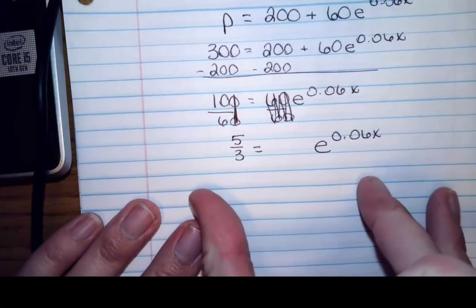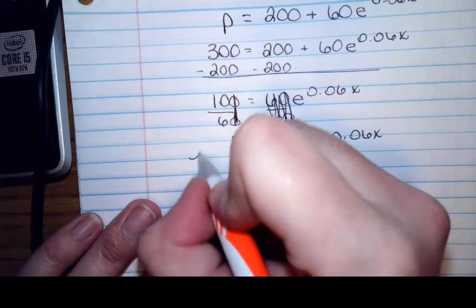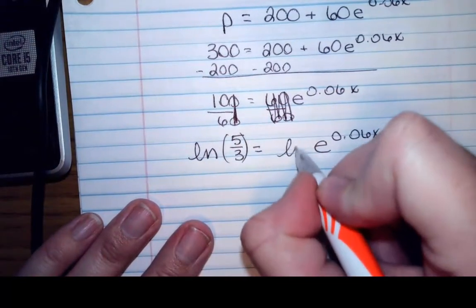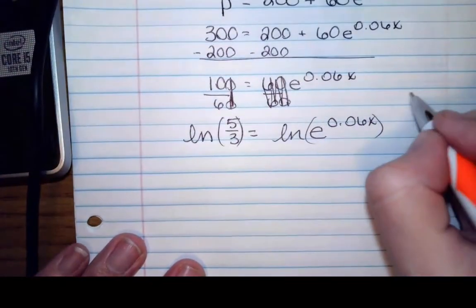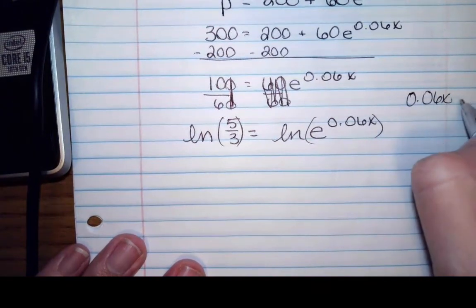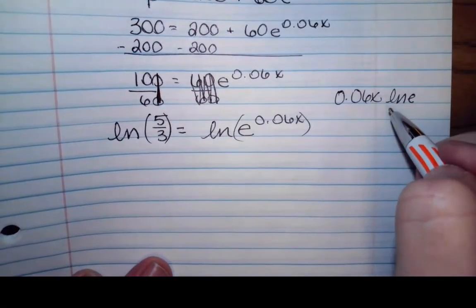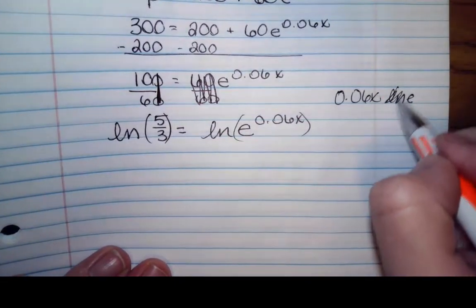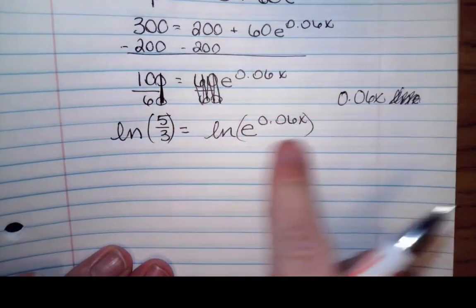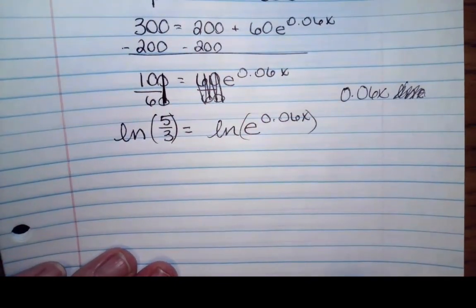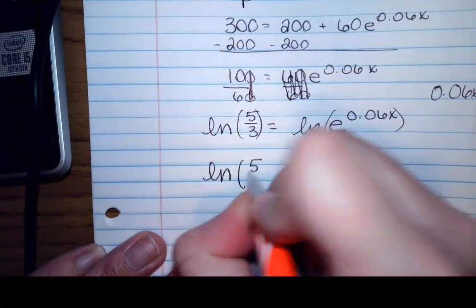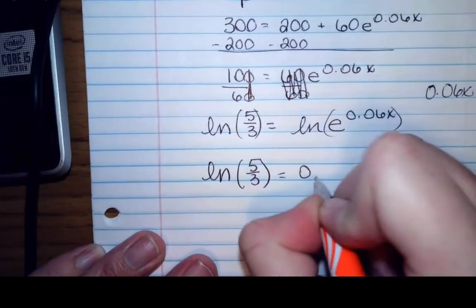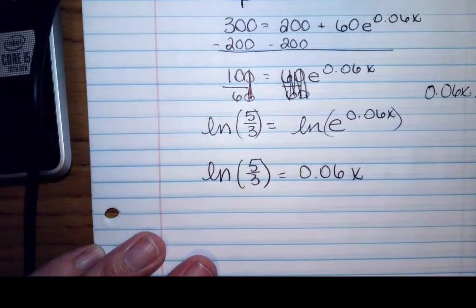And now I'm in a position where I can take the log of both sides. So the natural log, and that allows me to drop that down. So remember, what I actually have is 0.06x times the natural log of e, but the natural log of e equals 1. So really this side just turns into 0.06x. So right now I've got the natural log of 5/3 equals 0.06x.